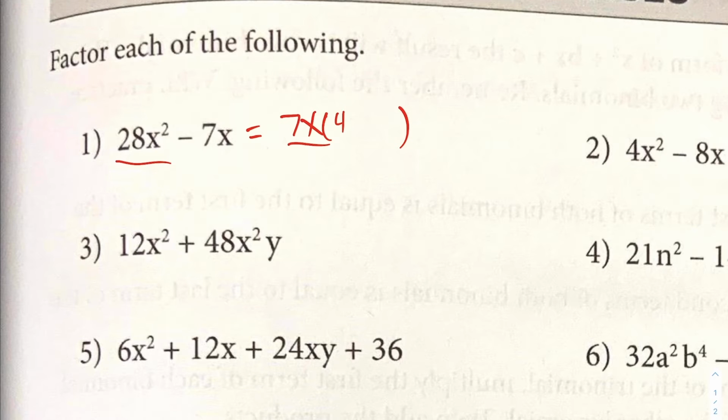That would be an x. 7x times 4x would make 28x squared, which we started out with. Then we have to find what needs to fill the rest of this parentheses so that we get a negative 7x back. 7x times what number makes negative 7x? Well, it's going to stay exactly the same, so we're just going to put a 1, but we need it to be negative, so it's a negative 1.